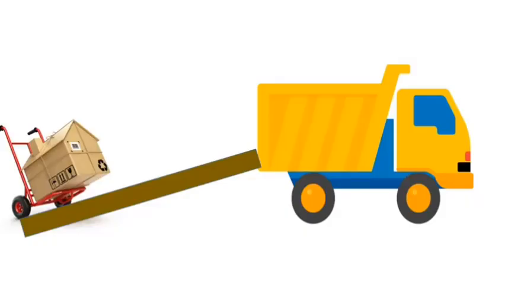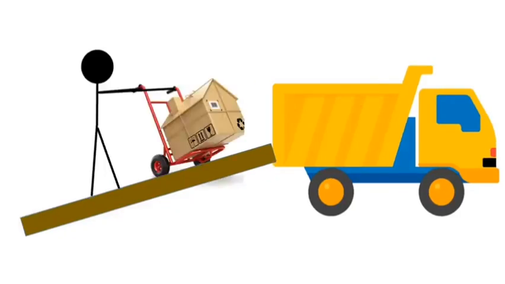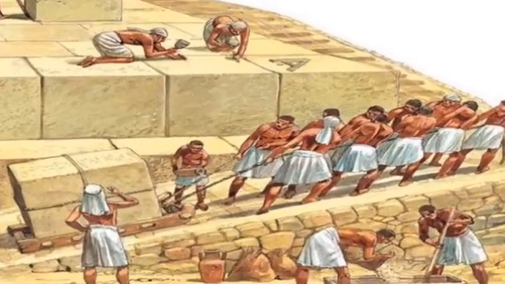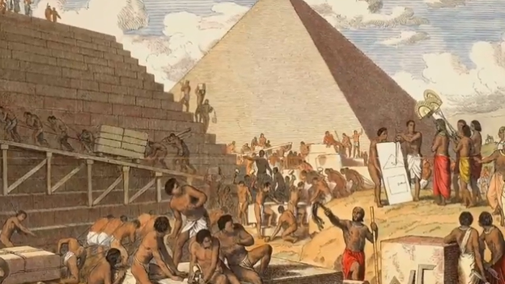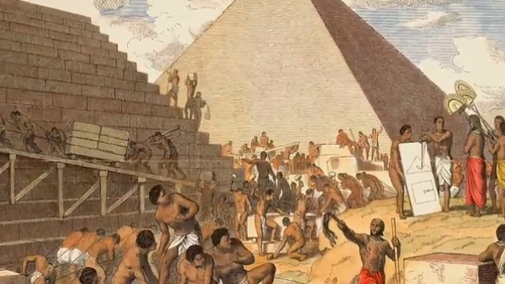An inclined plane is simply an even sloping surface, with no moving parts. It makes it easier for us to move objects to higher or lower surfaces than if we lifted the objects directly upwards. It is believed that ancient Egyptians used inclined planes to carry heavy stones to build pyramids.